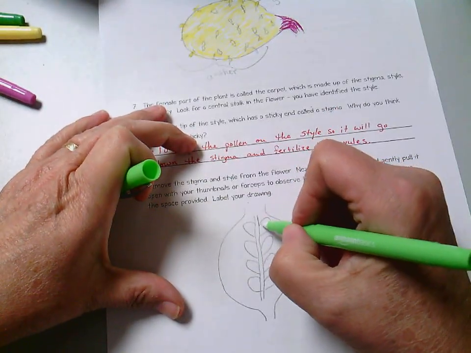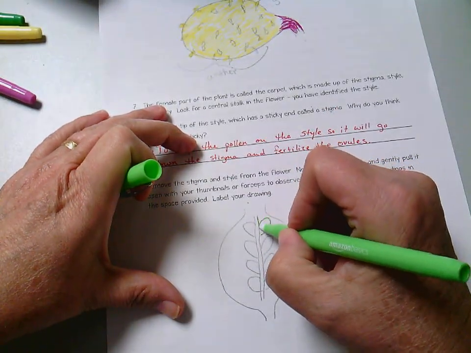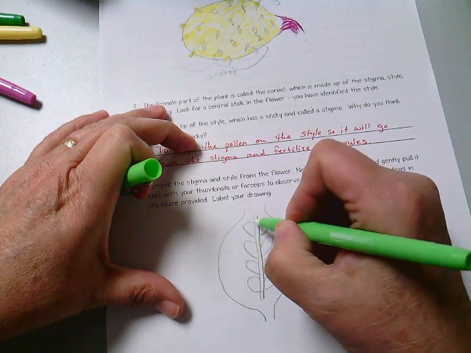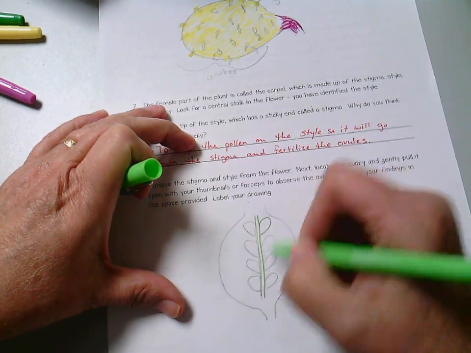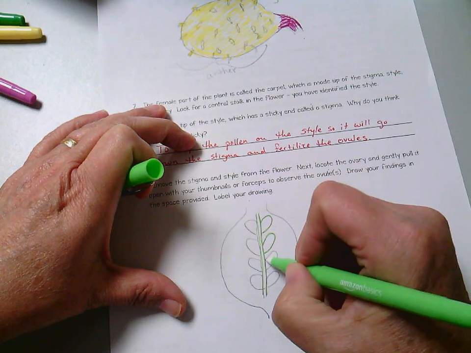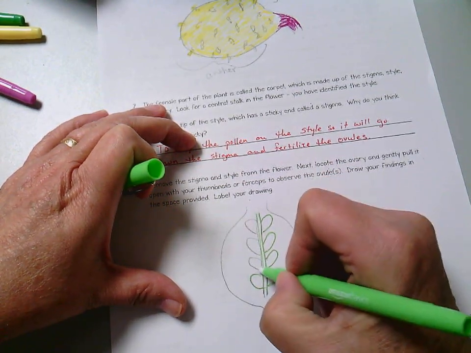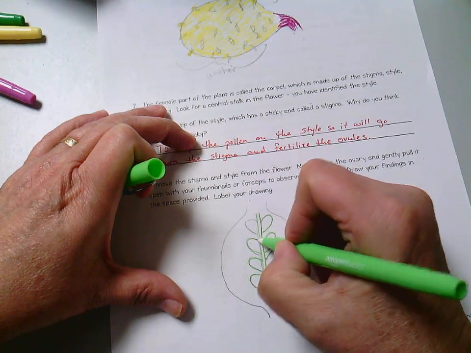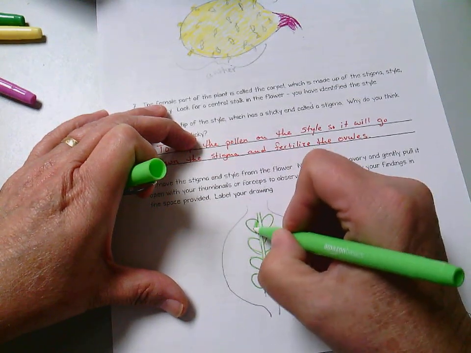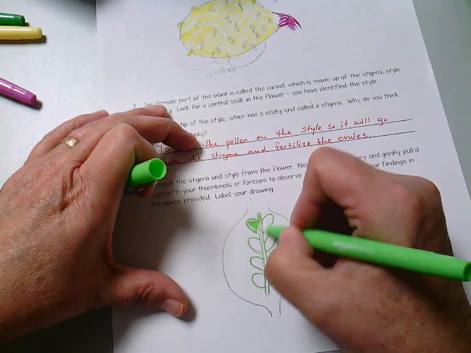And my stalk and my ovules are a little bit lighter green than the ovary is, so I'm going to color those just a little lighter green than the ovary itself.